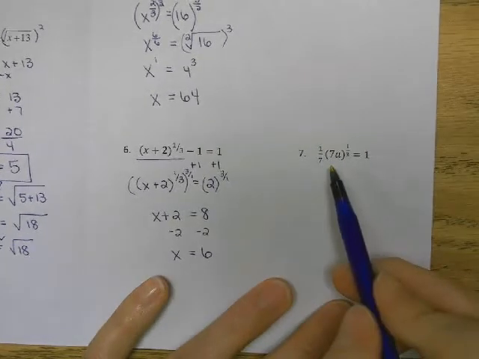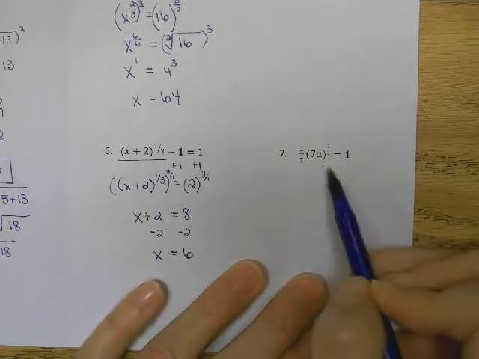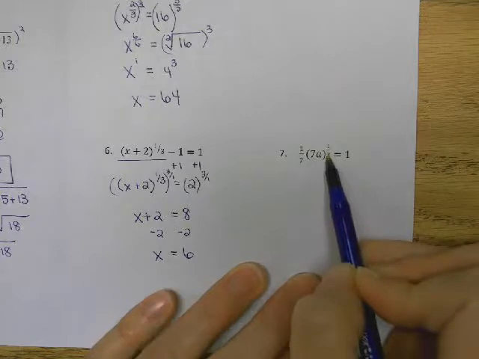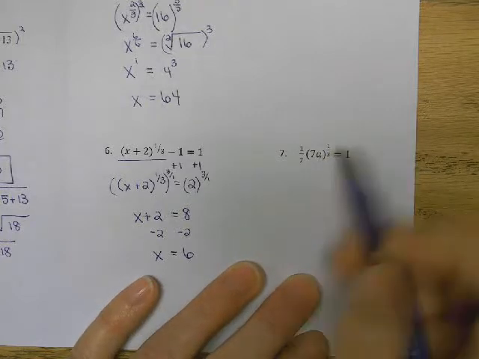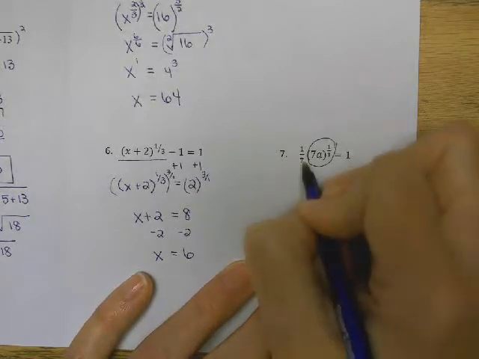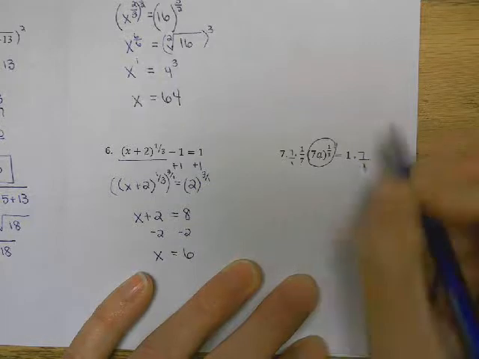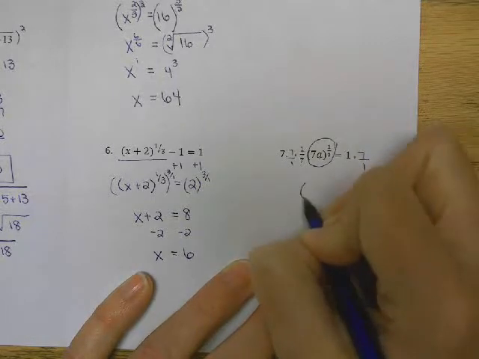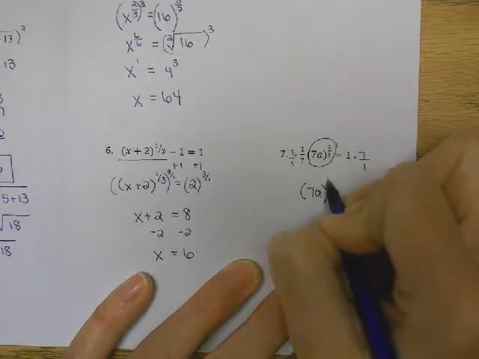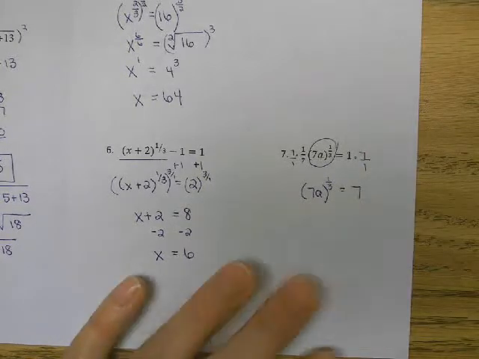All right. Right here, we are saying 1/7 times 7a raised to the 1/3. I need to get this 7a to the 1/3 by itself. So first thing I'm going to do is multiply by this 7 over 1 to get rid of that fraction in the front. So I'm going to end up with 7a to the 1/3 equals 7.